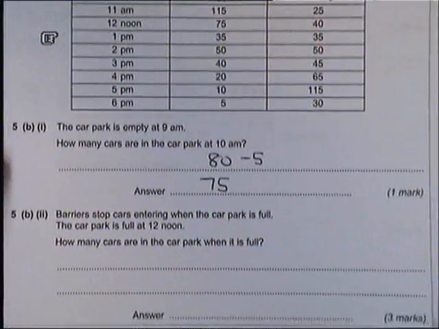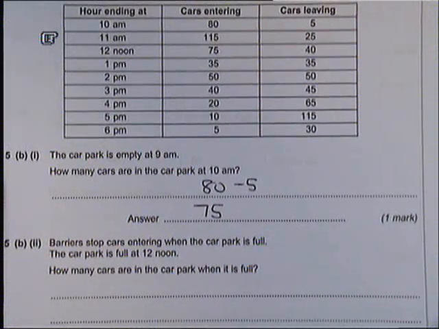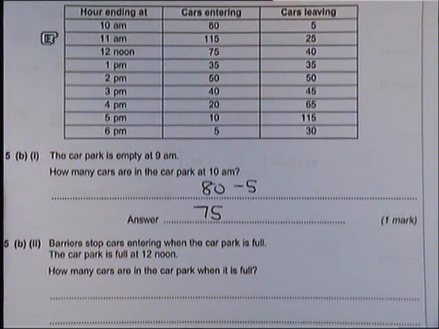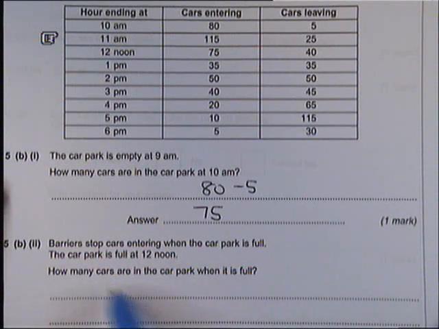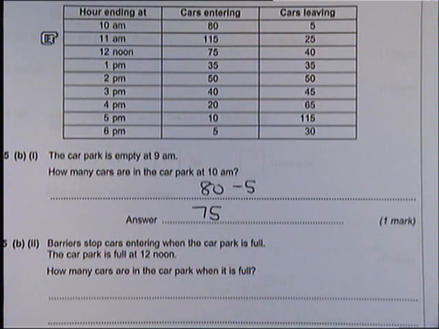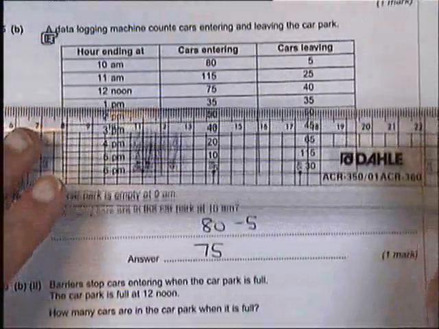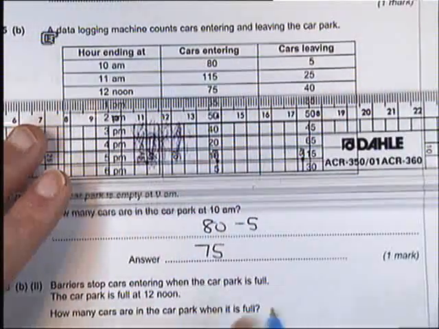The next part of the question, it says barriers stop cars entering when the car park is full, and it's full at 12 noon. How many cars are in there when it's full? So we've got to find how many cars there are at 12 noon. Let's look how many have gone in, how many have gone out. Going to our table, we only need to go as far as 12 noon.